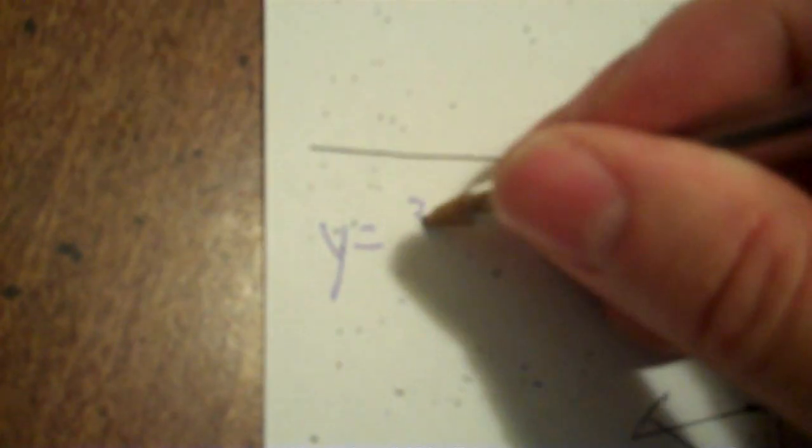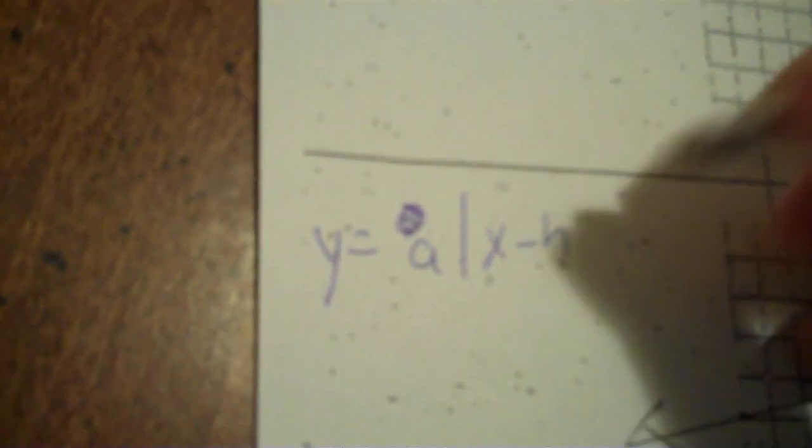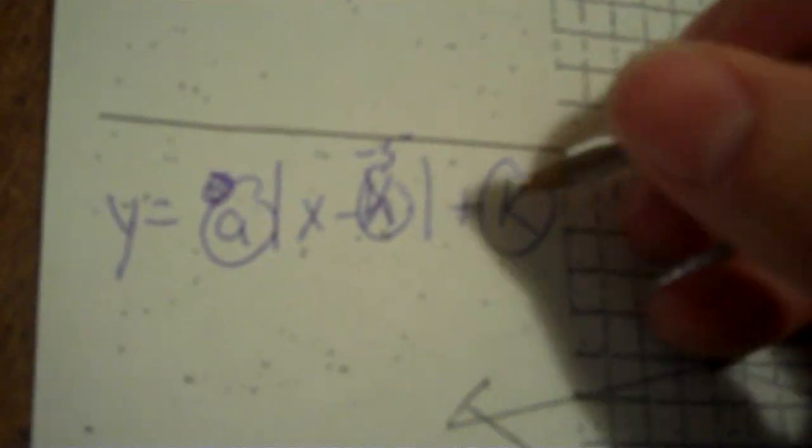Okay. Y equals a, absolute value x minus h plus k. These three variables we have to figure out. So negative 1, negative 2, negative 3, negative 4, negative 5. 1, 2, 3, 4, 5, 6. Negative 5 and 6. So H, negative 5. K, 6.